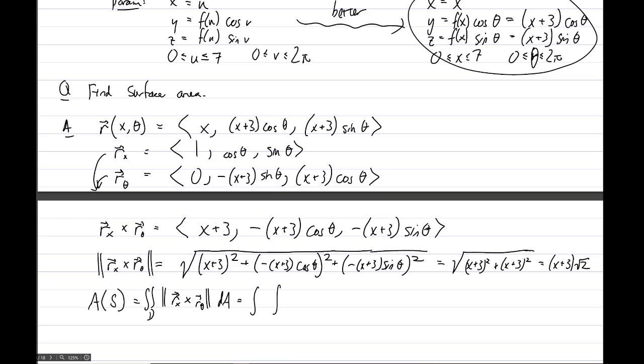So, integral sign, we'll just leave a little space. We'll have this (x + 3) times root 2. The dA is going to get replaced, as we said, with dx d theta. And then the x integral, as we see over here from the parameter domain, should go from 0 to 7, and the theta should go from 0 to 2π. And we will call it quits right there.